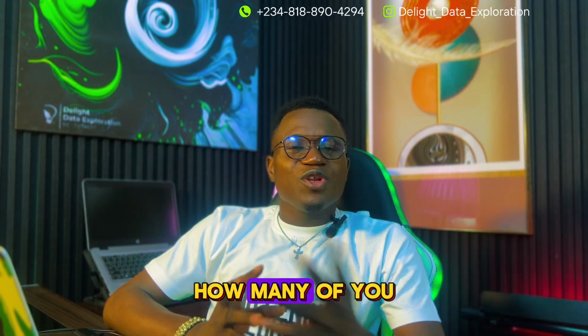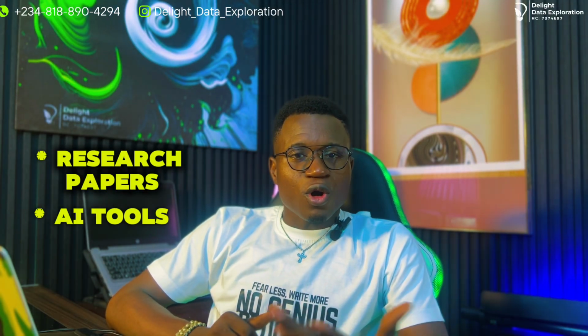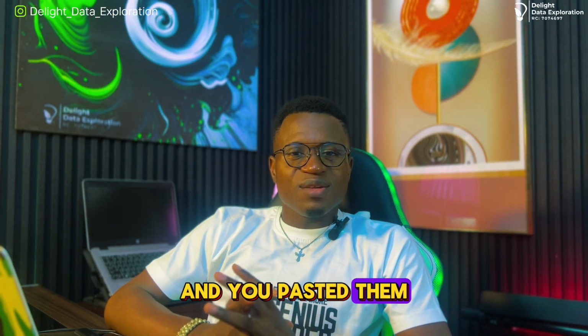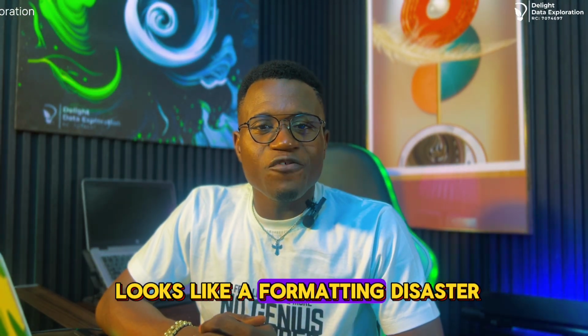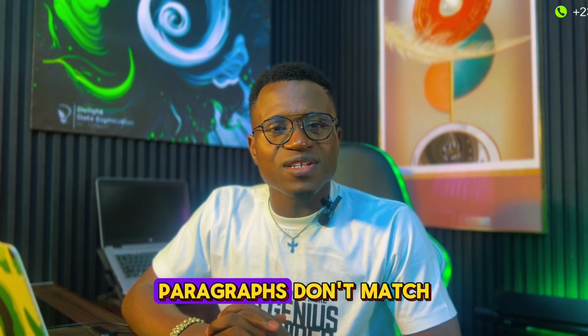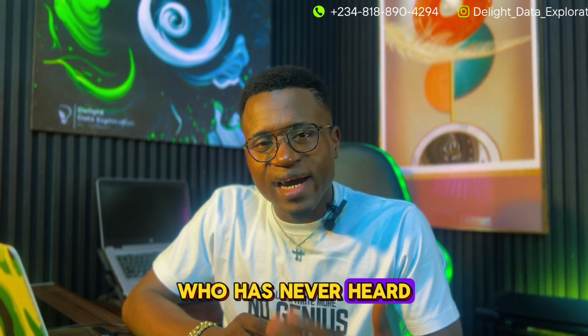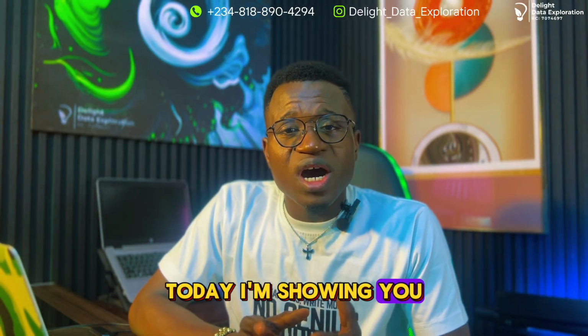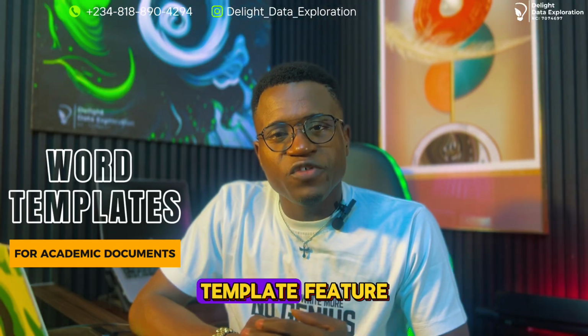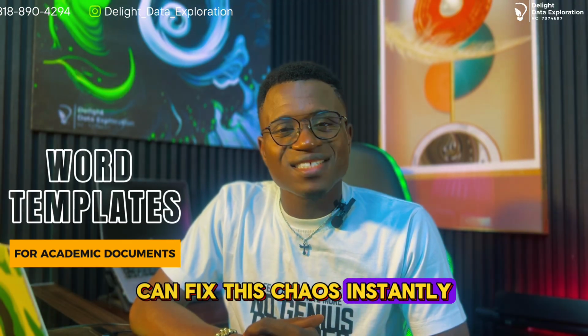So a quick one. How many of you have copied text from various sources, research papers, AI tools, online articles, and pasted them into Word, only to discover it looks like a formatting disaster? Random fonts, weird spacing, paragraphs that don't match. Like your document was assembled by someone who has never heard of consistency. Today I'm showing you how Word's amazing template feature can fix this chaos instantly.